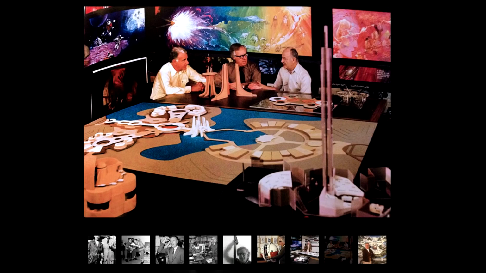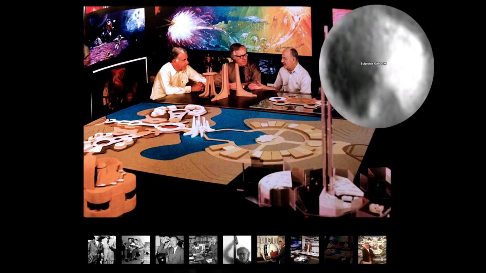Well, let me show you a map I already showed you in another video. 3 guys are working on a map. 3 guys of the Walt Disney Studio. Look at the map. It is our crater map. Let's put Sulpicius Gallus M on it. Now take a look at these 2 lines.